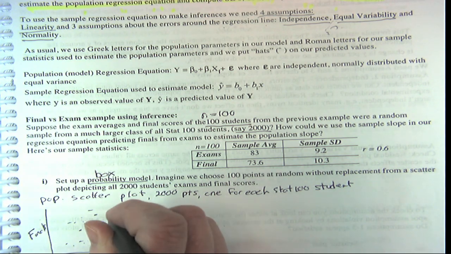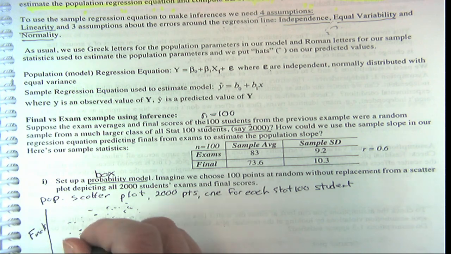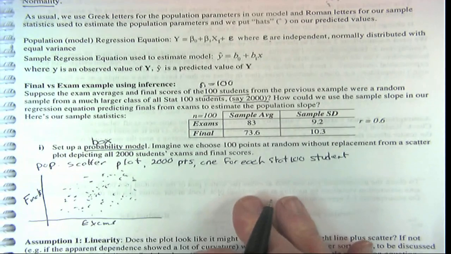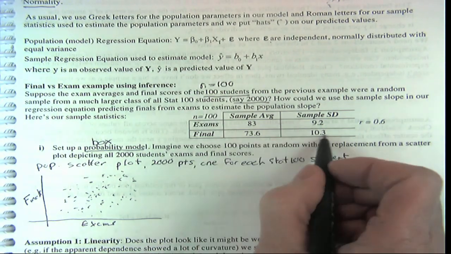Now, we don't see this. We don't really know this. All we see is this; pretend these were randomly selected.